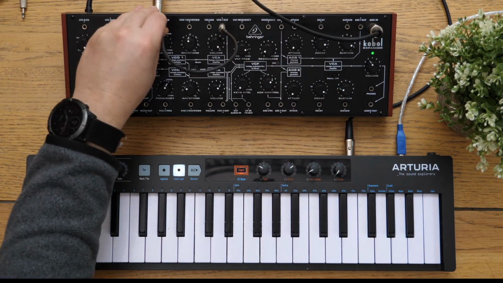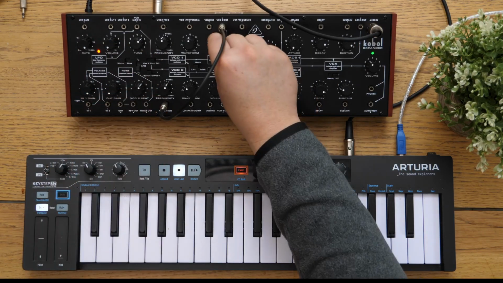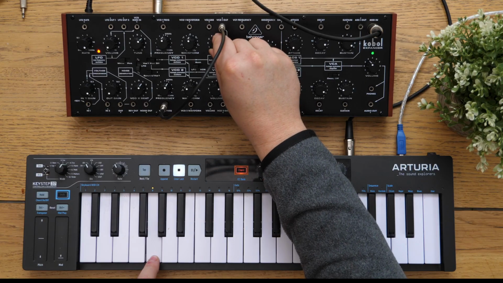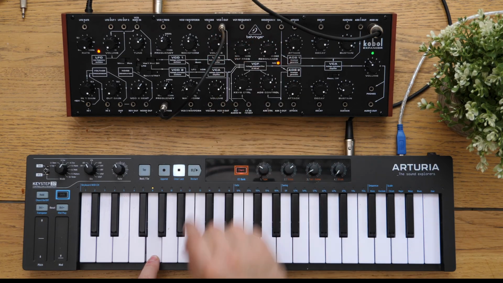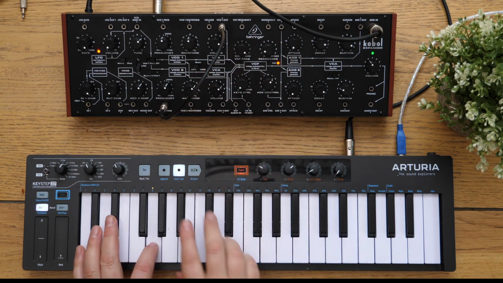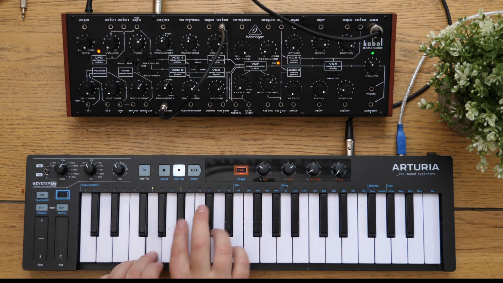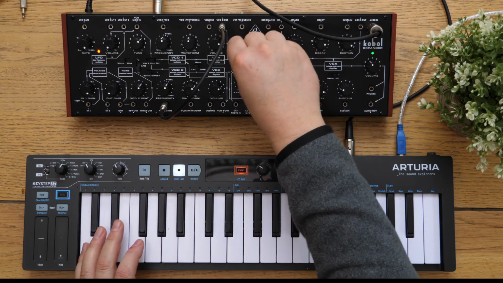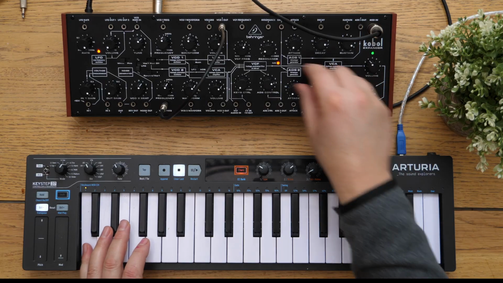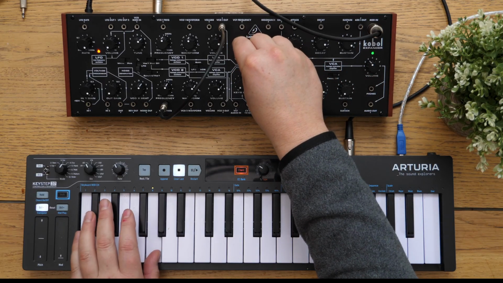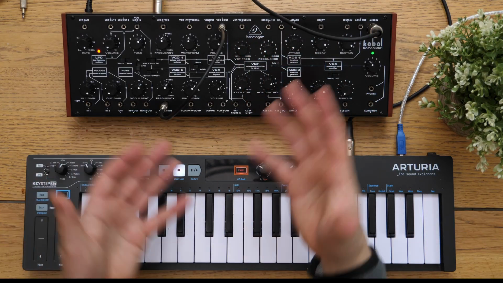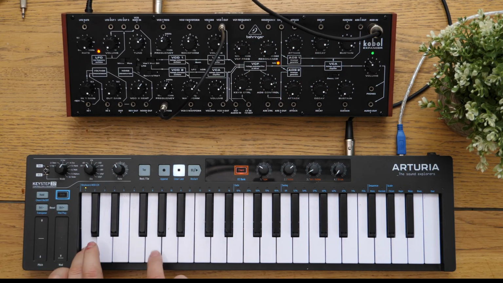Let's try that. Great, that, innit? Let's have a little bit of envelope to that. And this is the sort of tone I really love from this thing.